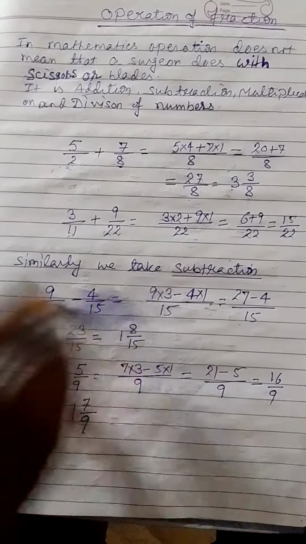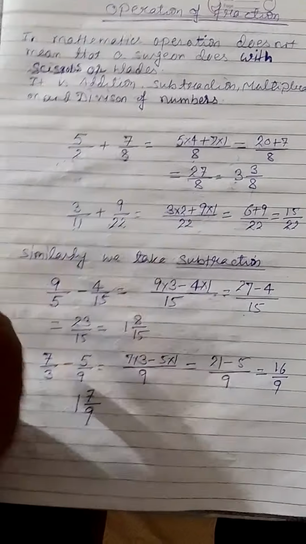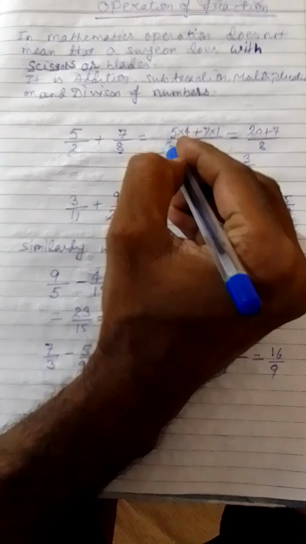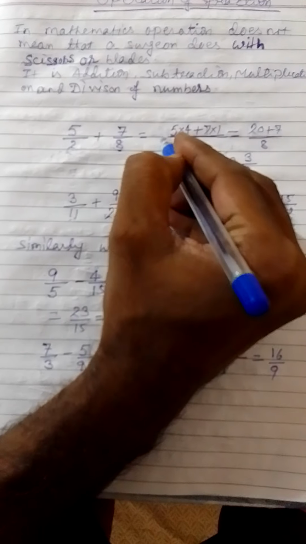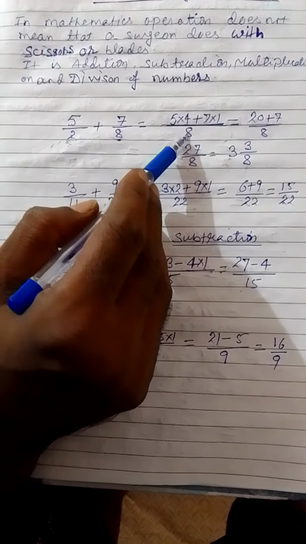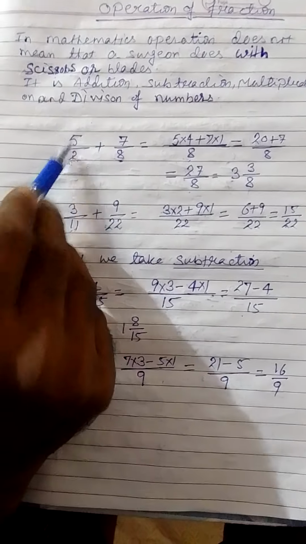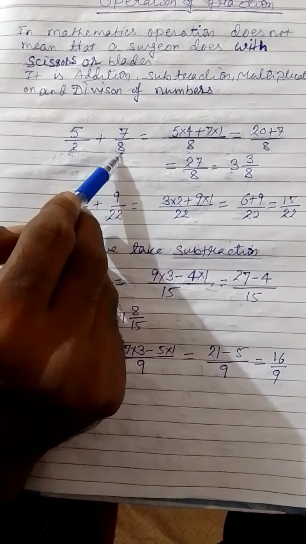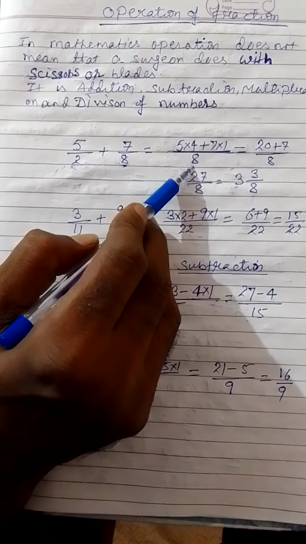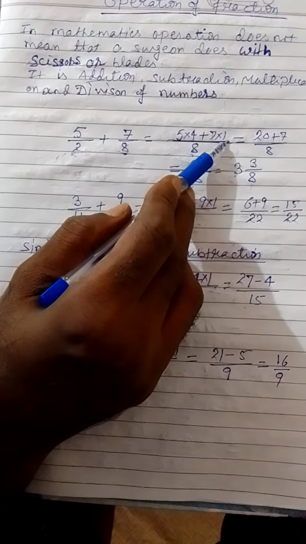Let's see. First we take the LCM of these two denominators, 2 and 8. What is the LCM over here? It is 8. So we write 8 here and draw a line over 8. Now we divide 8 by 2 and we get 4. And now we multiply this 5 that is in the numerator by 4. Again we divide 8 by 8. This denominator is divided by this 8, the LCM. Again we get 1 and we multiply this 7 by 1.